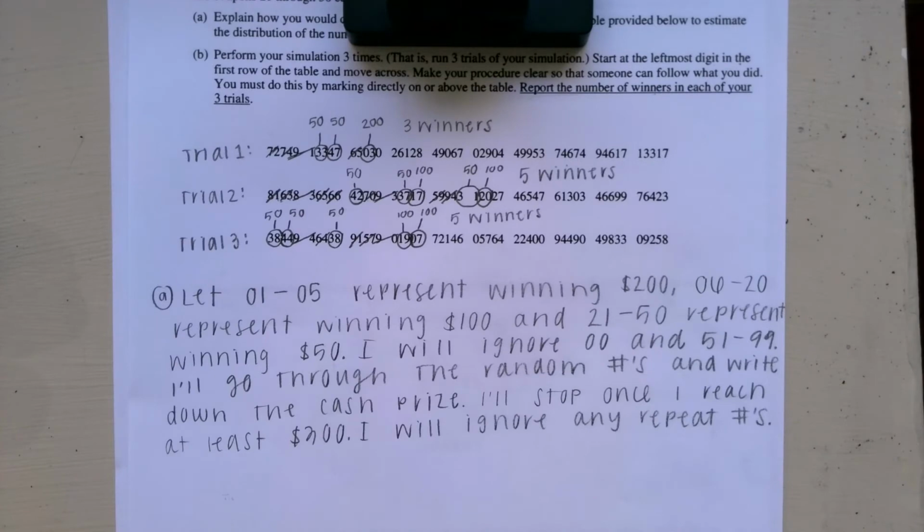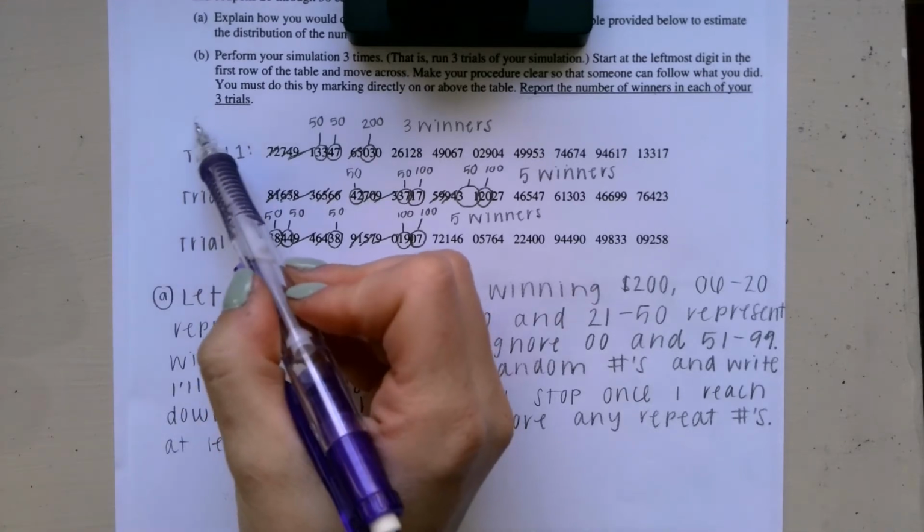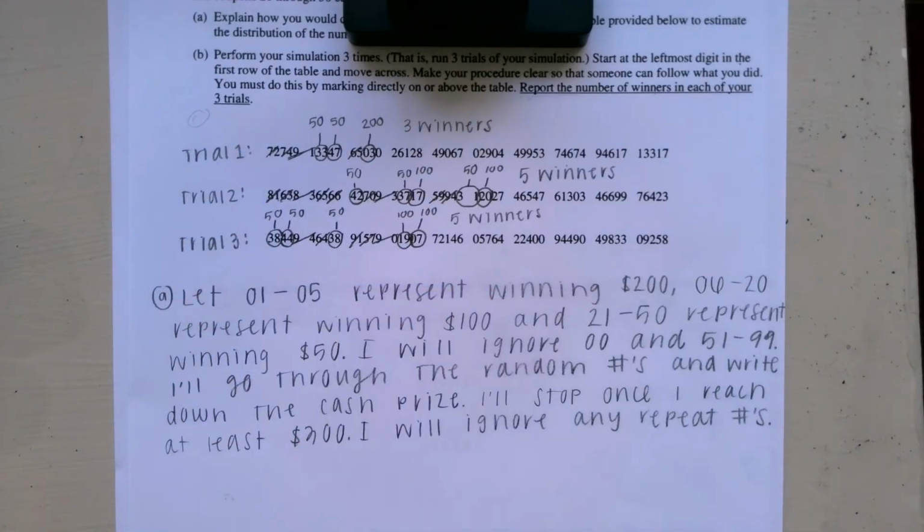This problem did come from an old AP exam. This is typically what you can expect to see. Sometimes they might add a part C on here where they ask you what do you expect to happen, in which case that's when you'll say, based on the simulation, I expect there to be maximum 5 winners, something along those lines. Let's go ahead and take a look at the example on page 8.